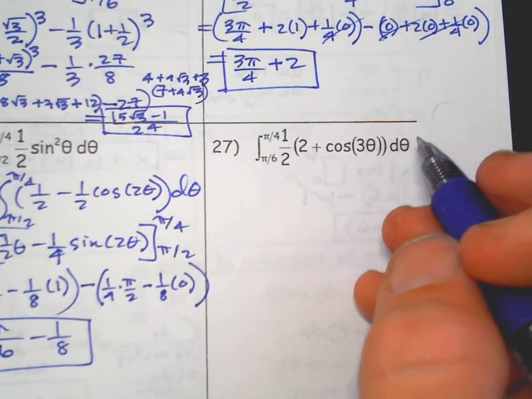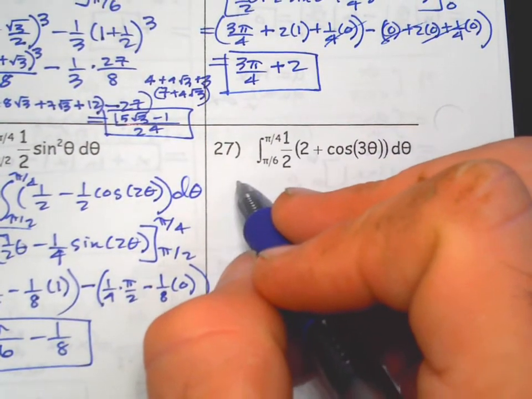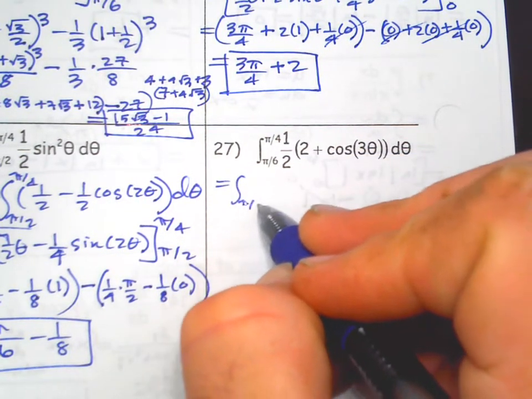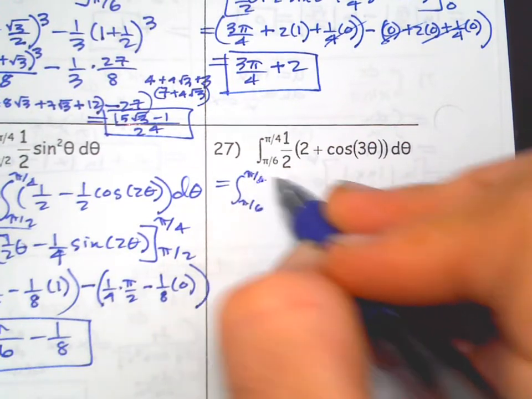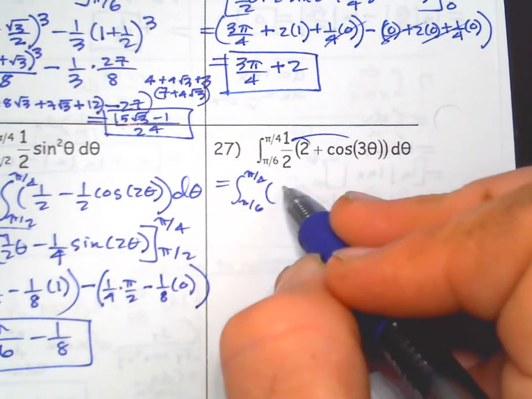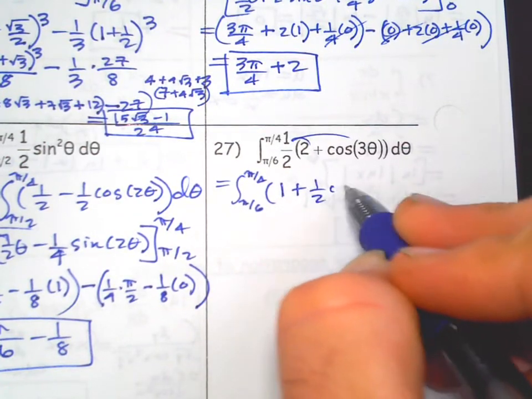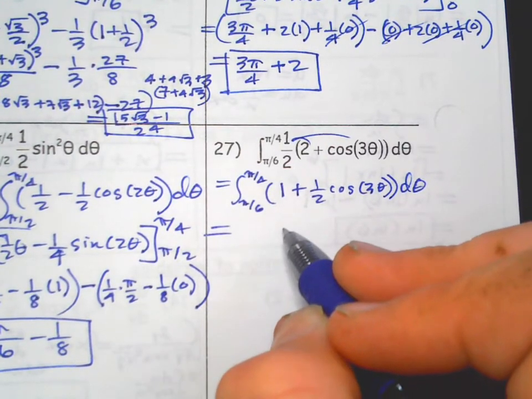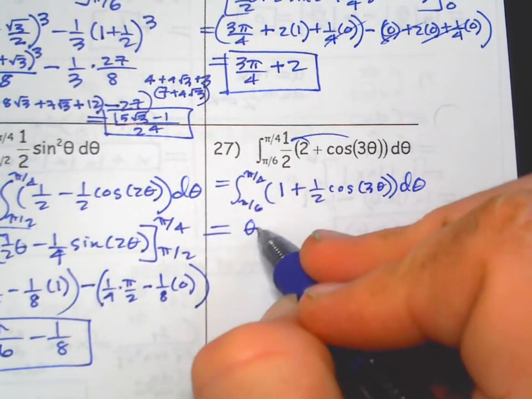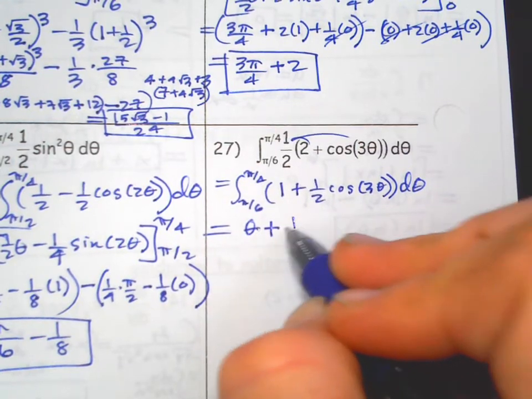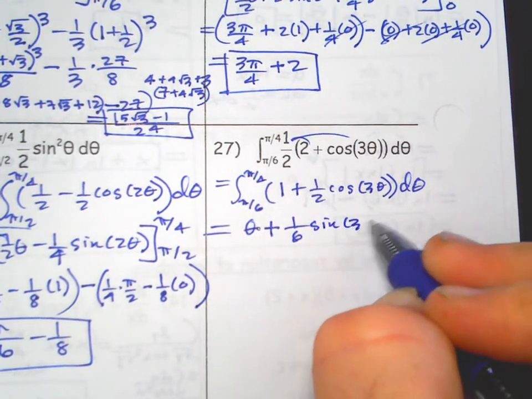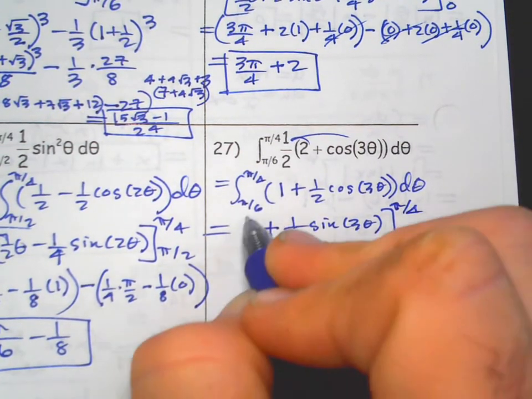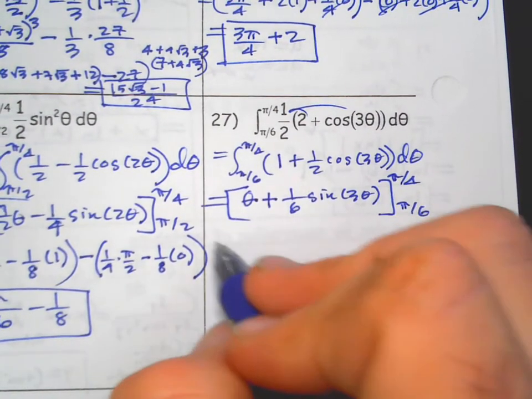Okay, this one doesn't have any of the double angle stuff. So I would probably go ahead and just distribute that. There's a little U-substitution issue on the second part, but the first part doesn't have that. So integrate, you get theta plus 1/6 sine 3 theta. And then we plug pi over 4 in.